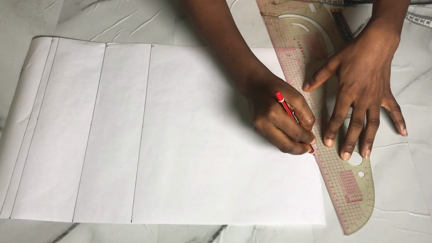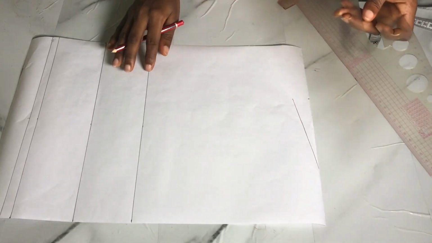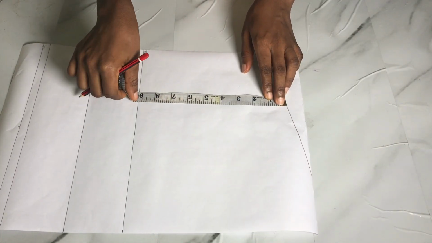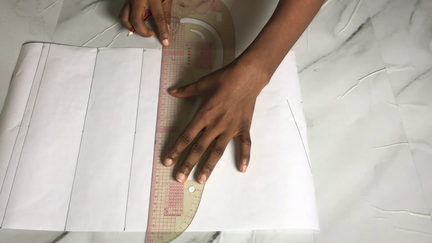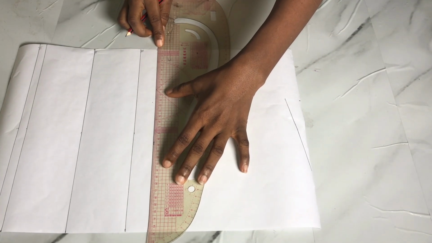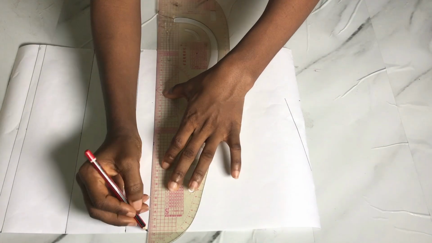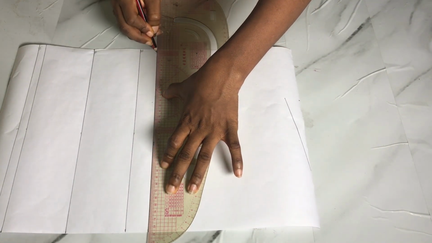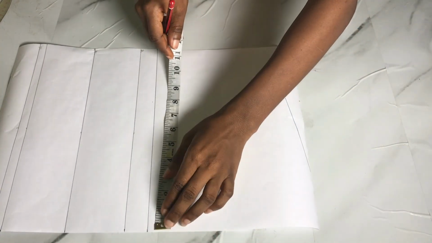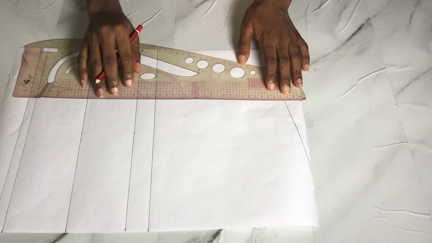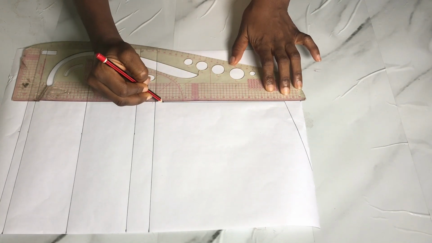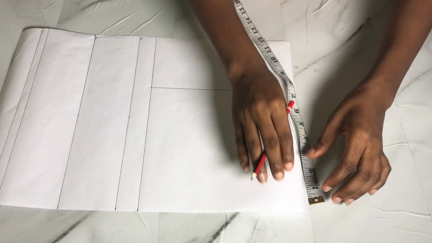To know your armhole depth, you divide your bust circumference by 6 and then you add 1 inch to whatever you get. Mine is 8 inches, so I placed my tape on the shoulder slope and I went down by 8 inches. On that 8 inches point, I'm going to rule a straight line across. So this line is going to serve as my chest line. On that chest line, I'm going to place the same measurement that I have on the shoulder line, which is 8 inches, and I'll connect from the shoulder slope to meet the chest line in a straight line like this.